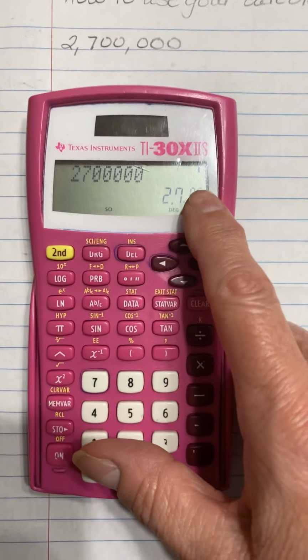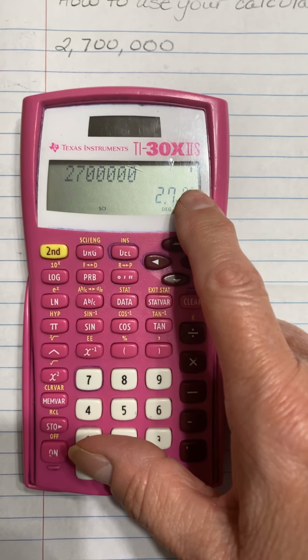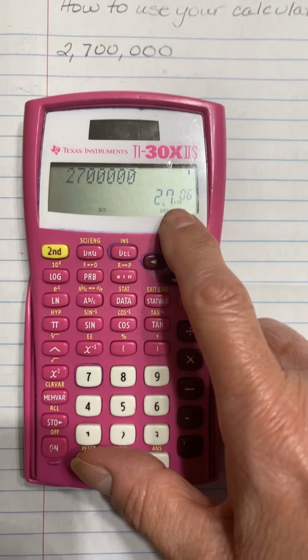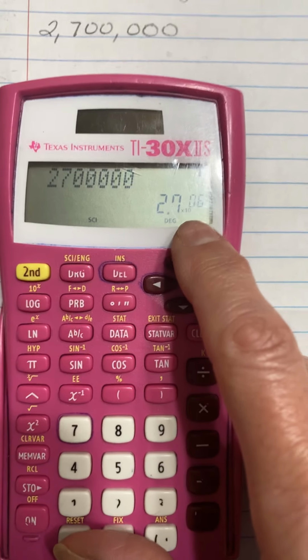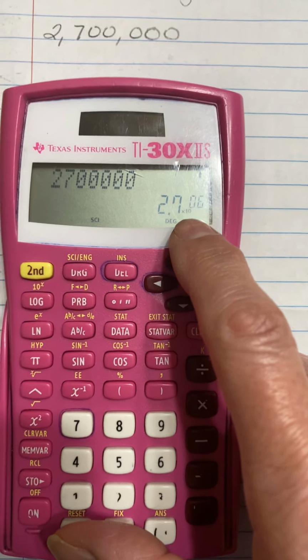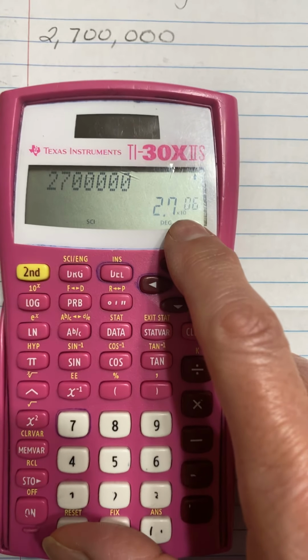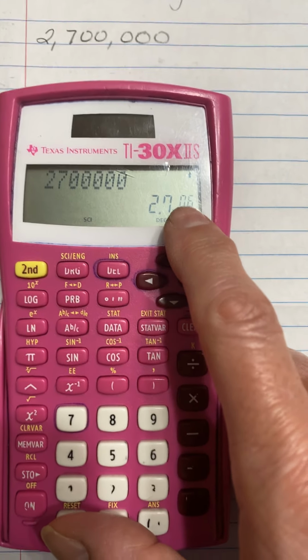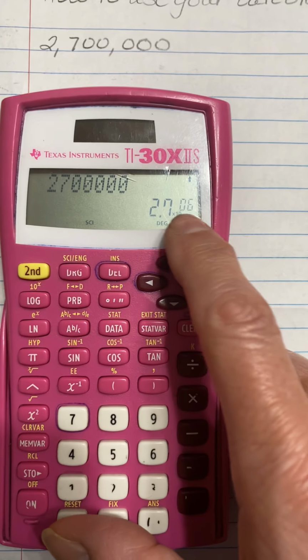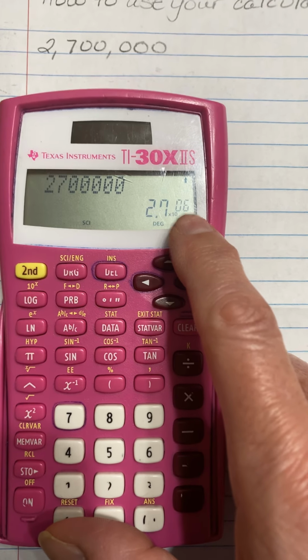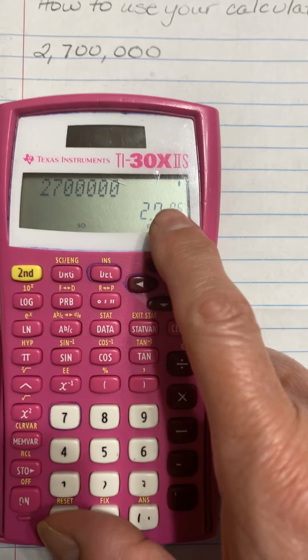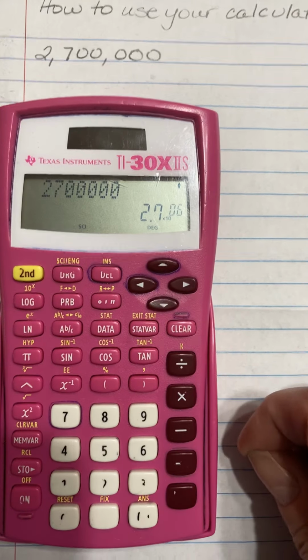2.7 is that number that needs to be the coefficient that needs to be between 1 and 10, times, it's very tiny, I don't know if you can see it, you can see it on your own calculator, 10 is our base, to the 6th power. Now the calculator shows 06 because it leaves room for a 2-digit exponent. We only need the 6, so you don't write the 0. That's not how we write a single-digit number.